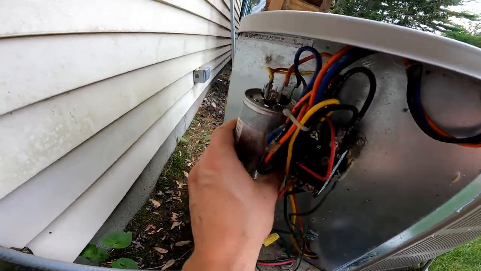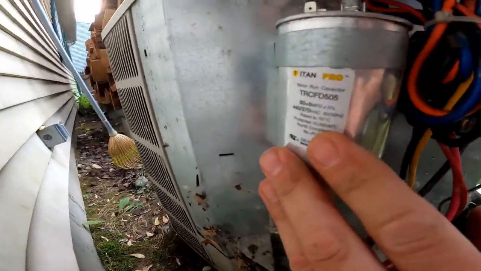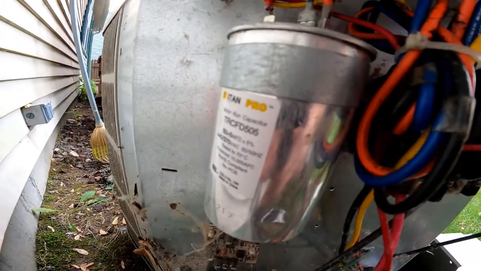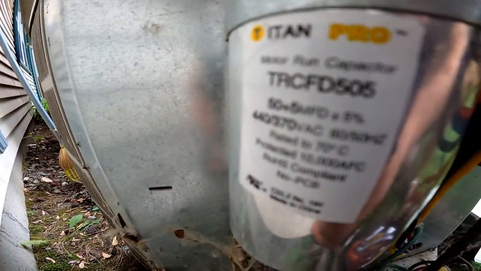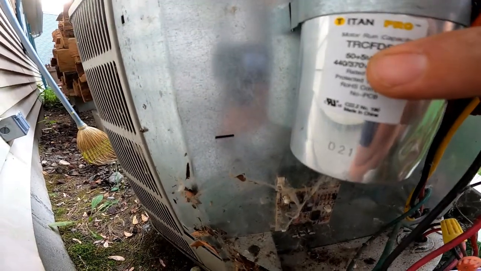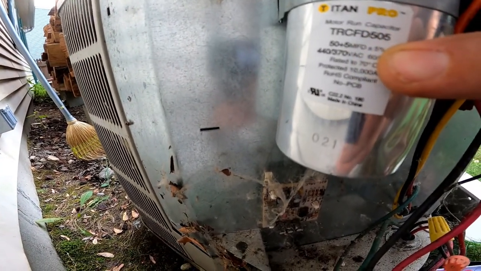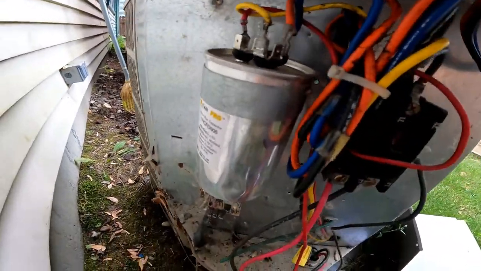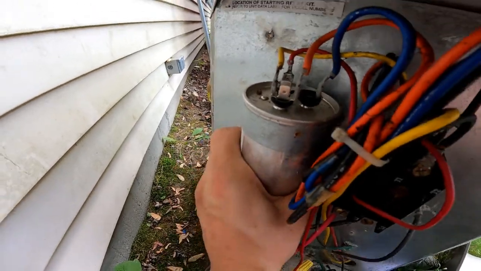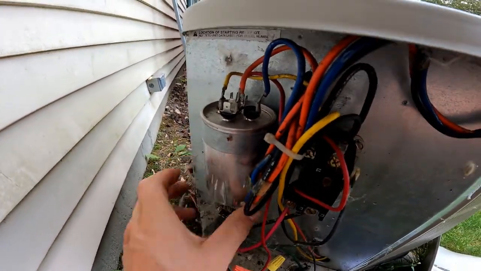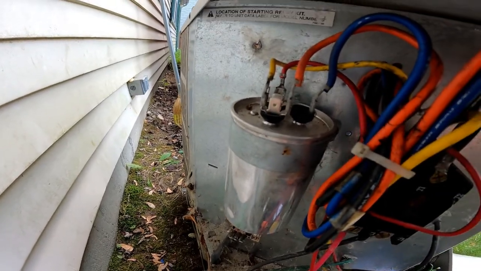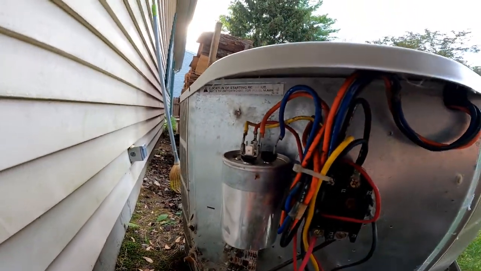All right, so right here the capacitor says 50 plus 5 MFD, okay? 50 and 5 microfarads, which means you need what's called a capacitor checker, and you're looking for one side of the capacitor to be 50 microfarads and the other side to be 5 microfarads.